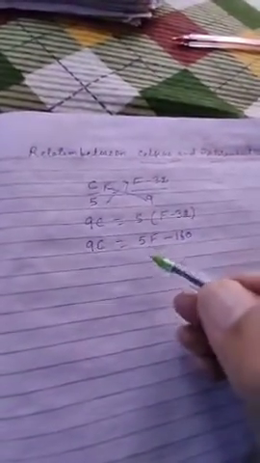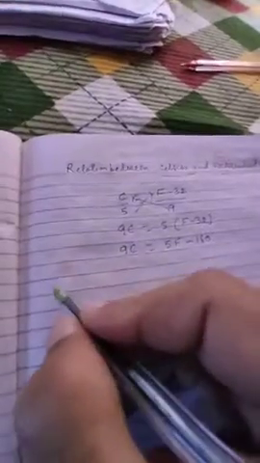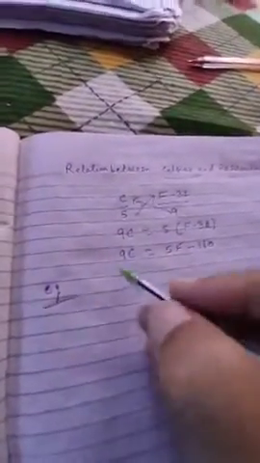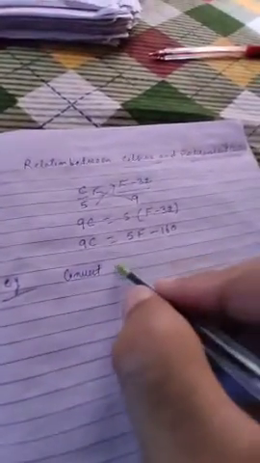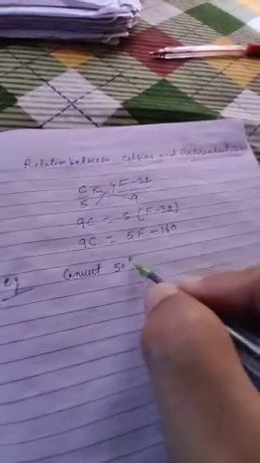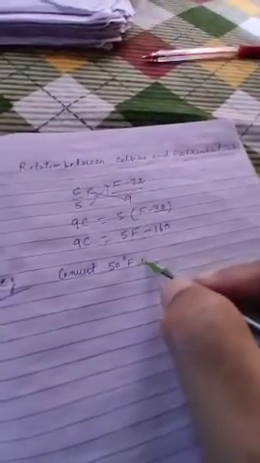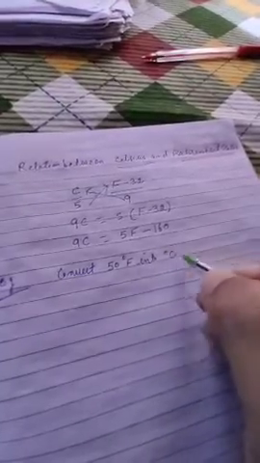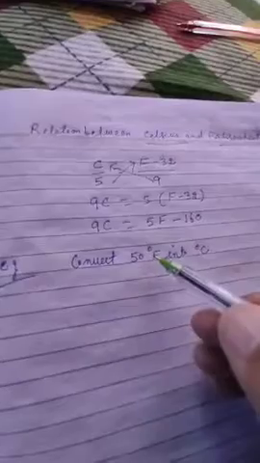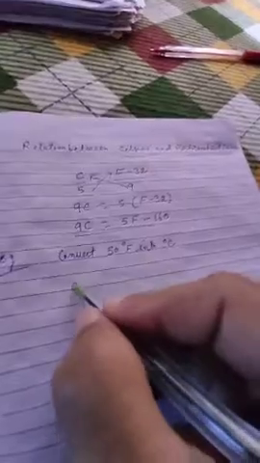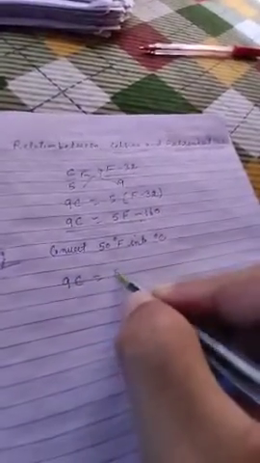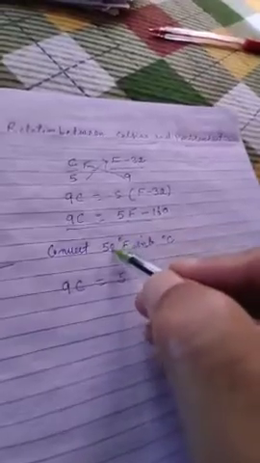So suppose, let us take one example. Convert 50 degree Fahrenheit into degree Celsius. This is the example. We have to apply this relation. Now 50 degree Fahrenheit, you can apply this. 9C is equal to 5 F, where F means Fahrenheit. It is given 50.